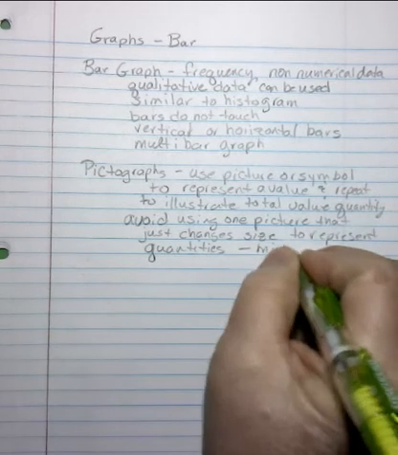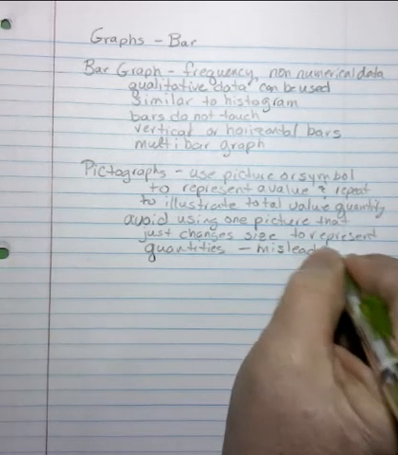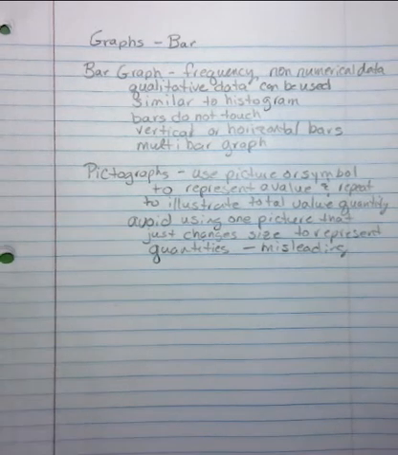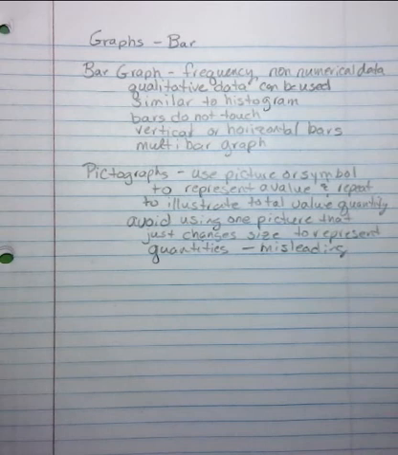Because that can be very misleading not only to the sizes but also it's just a bad method to use in making graphs. You do see it very often, but it is not a good technique to use. So you want to try to avoid that as much as possible.